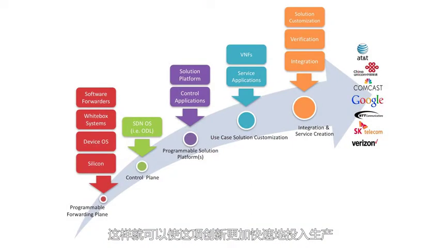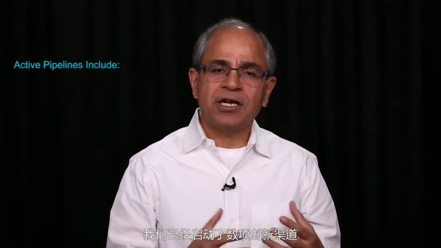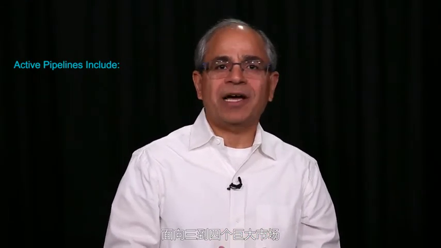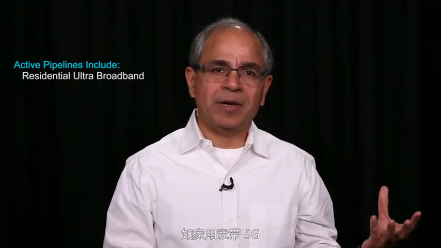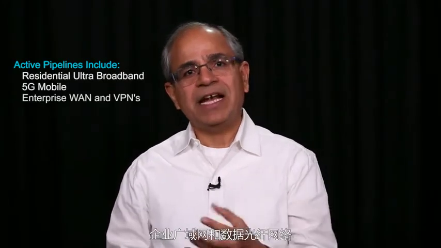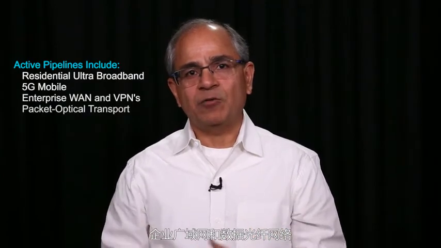The idea is we want to help a vendor or a company to be able to insert or plug in their innovation into this innovation pipeline, so that they can move this innovation more quickly into production networks without significant R&D investment, and also at the same time significantly reduce time to market. At Open Networking Lab, we already have several innovation pipelines in action for 3 or 4 huge markets. For example, residential broadband, 5G, enterprise wide area networking, and packet optical networking as well.